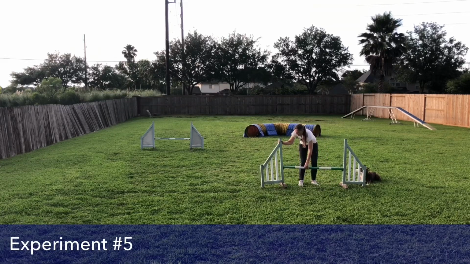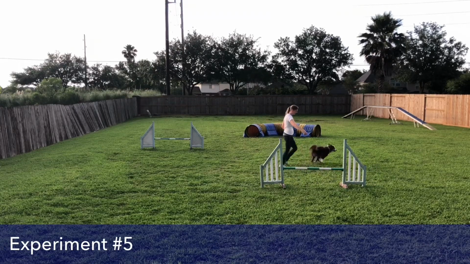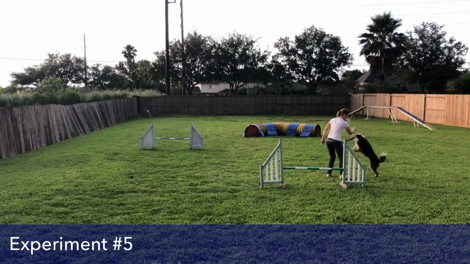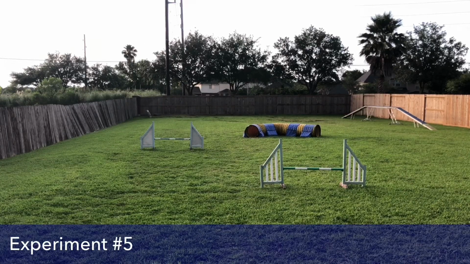All right, buddy. Get your toy right there. Finn, right here. Get. Give. Tunnel. Here. Over. Good boy. Good job. All right, so experiment 5. Do we think it is slice or loop? Ready? Tunnel. Push. Over. Good boy.